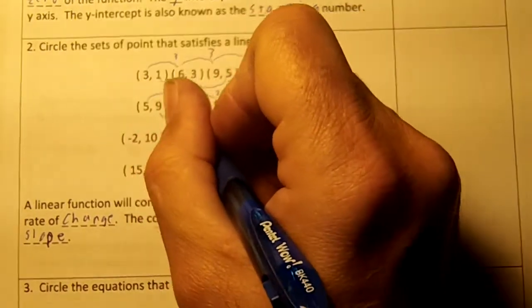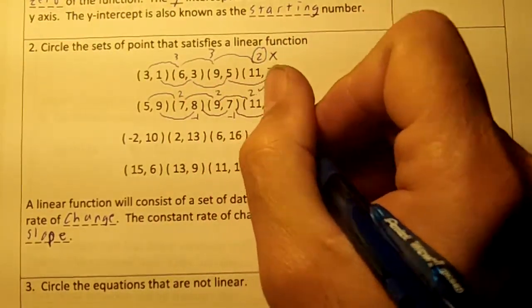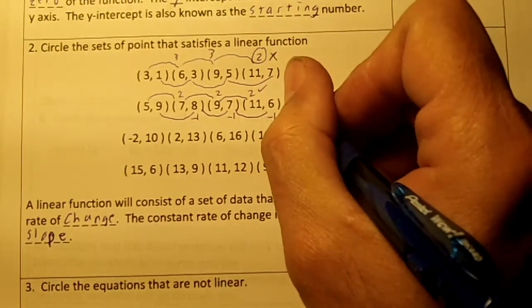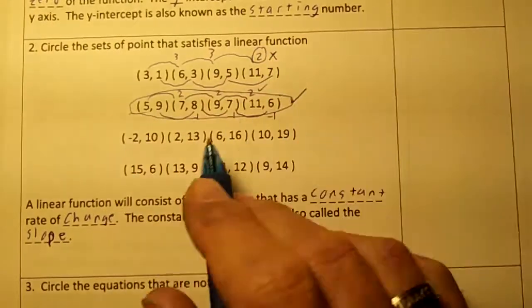That checks. From 9 to 8, you subtract 1. From 8 to 7, you subtract 1. And from 7 to 6, you subtract 1. This one works, doesn't it? So this one would be circled. Okay, let's go to here.